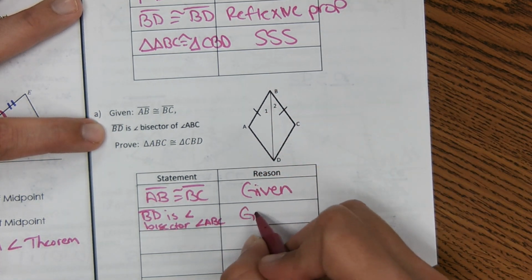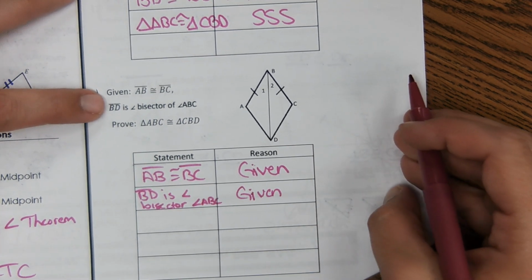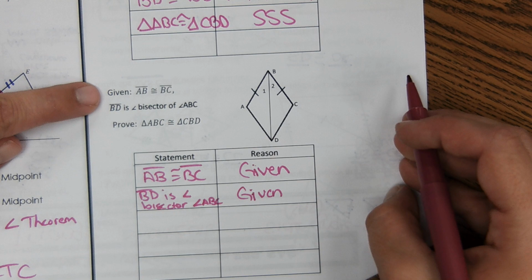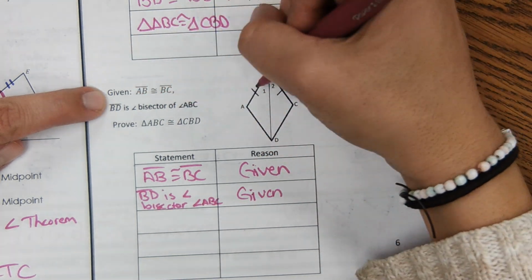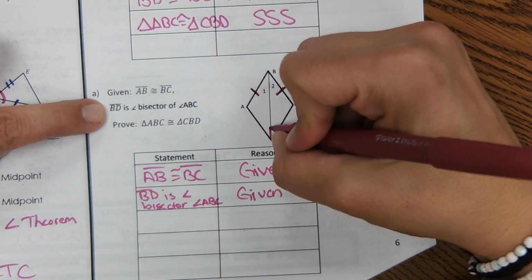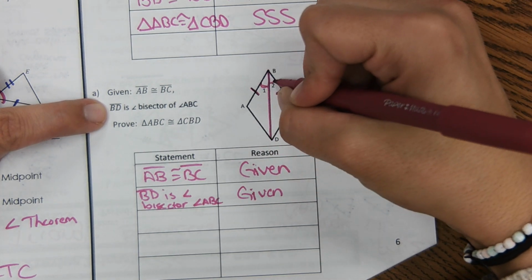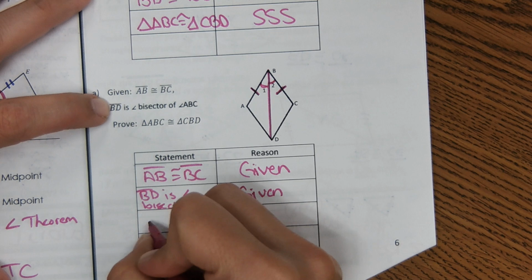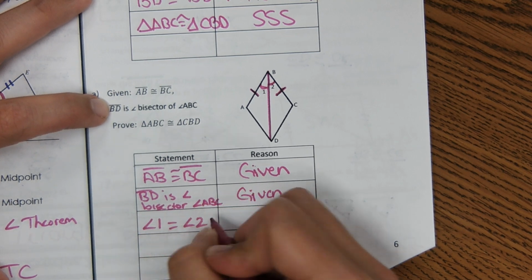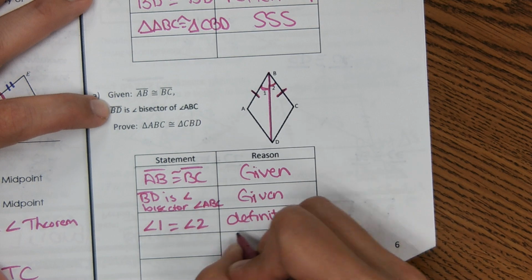And that would be given. Okay, so then using the given, I'm going to mark this up. Let's see. AB is congruent to BC. They already put that there. BD is an angle bisector. So therefore, this angle will be the same as this. So I can say that angle 1 is equal to angle 2 because of definition of angle bisector.